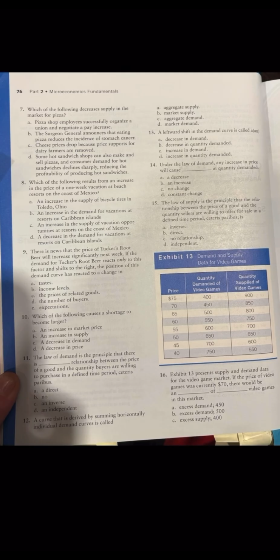Ceteris paribus. A. A direct. B. No. C. An inverse. D. An independent. 12. A curve that is derived by summing horizontally individual demand curves is called A. Aggregate supply. B. Market supply. C. Aggregate demand. Or D. Market demand.